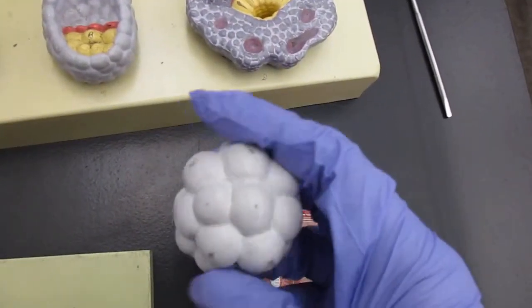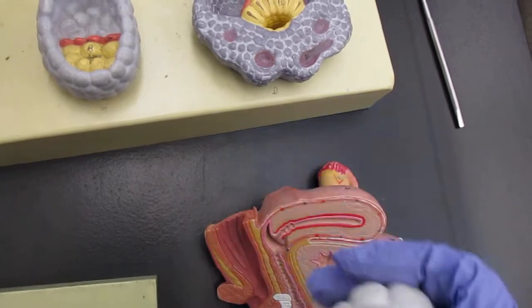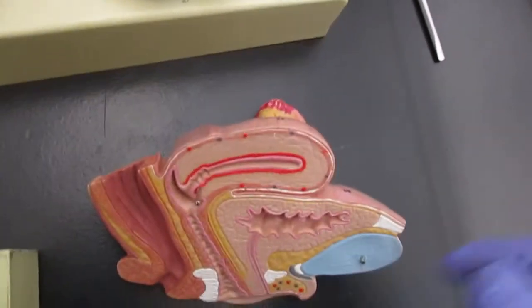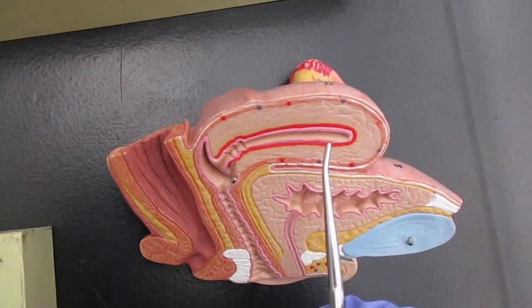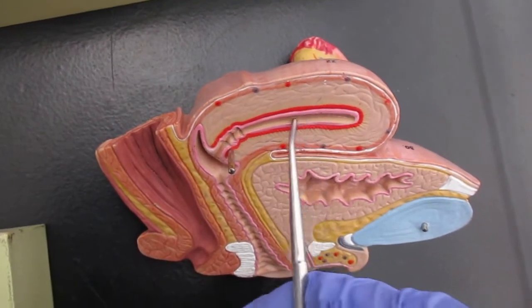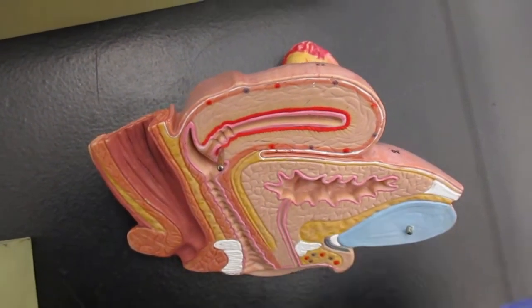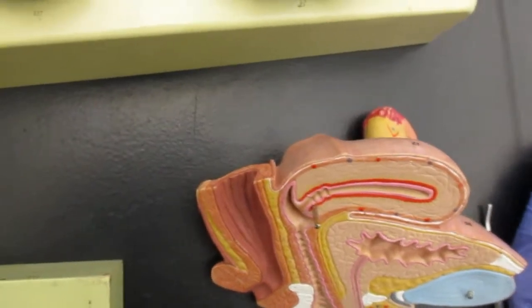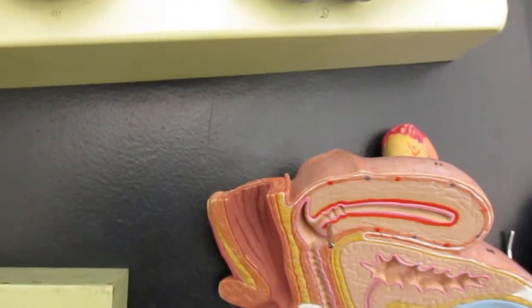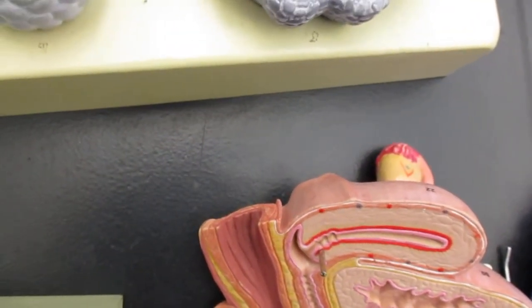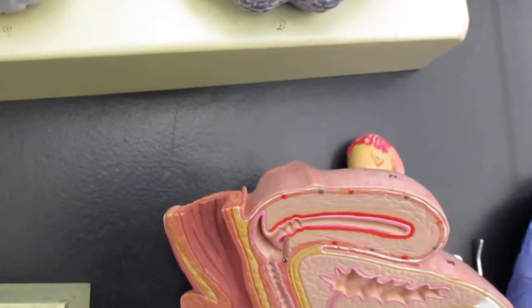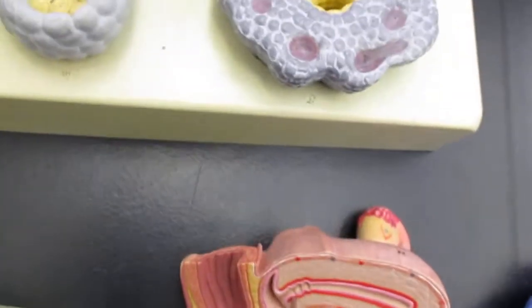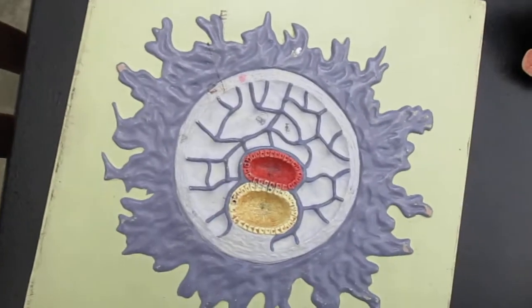I'm actually showing you the morula, but you can get the picture here. It's going to embed in the endometrium of the uterus, right in here, and it's going to be fully invaginated by the endometrium of the uterus. And that's what we're looking at right here.